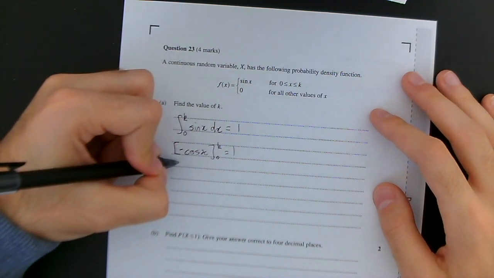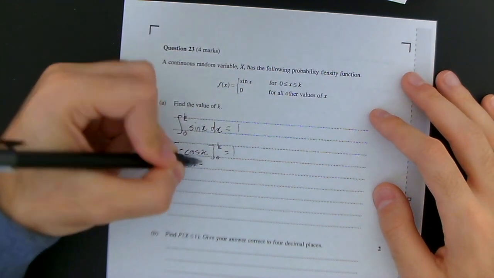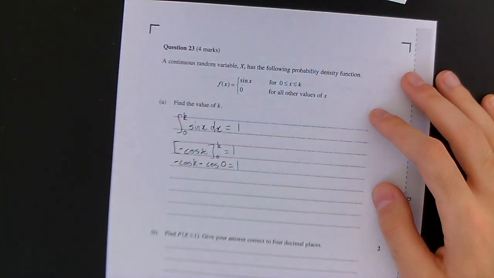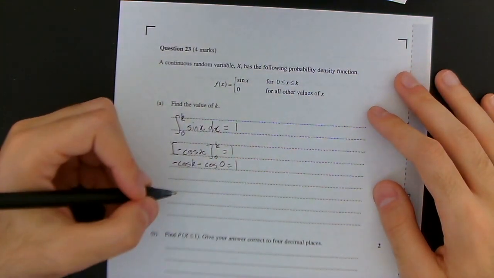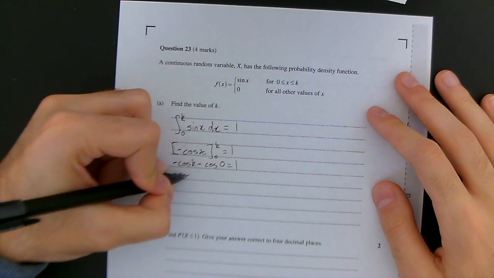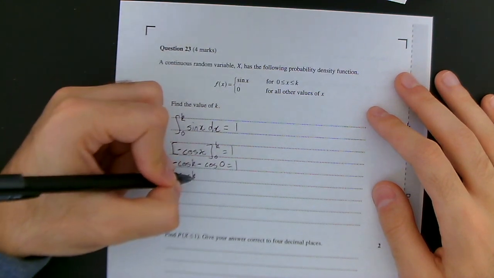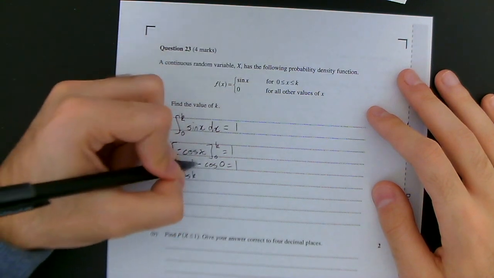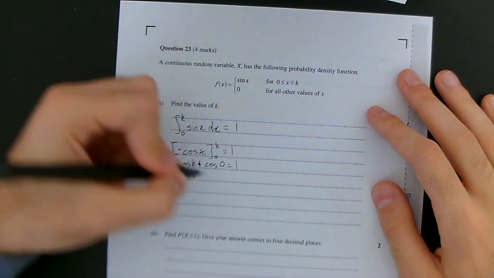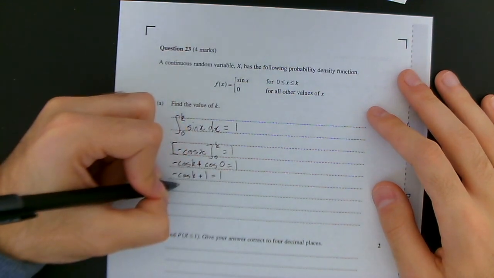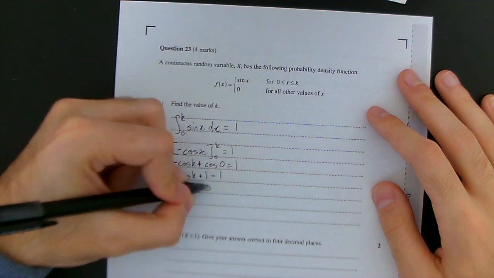Plug this in, we get negative cos k minus cos 0 equals 1. Now if we think about cos 0, that's equal to 1. So negative cos k, sorry, this should be a plus here because we go minus minus. So plus 1 equals 1. And then we have cos k equal to 0.